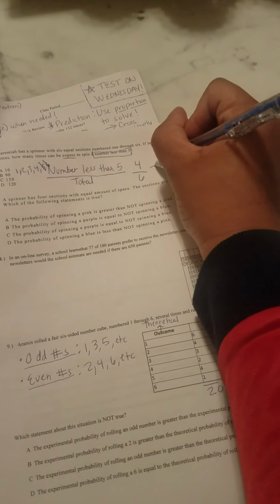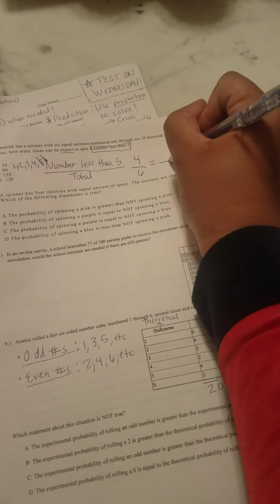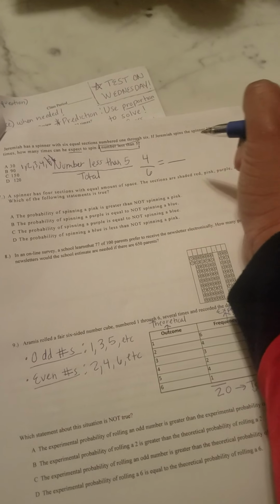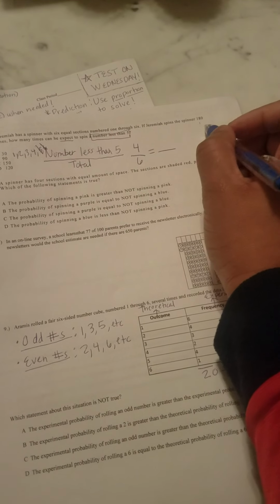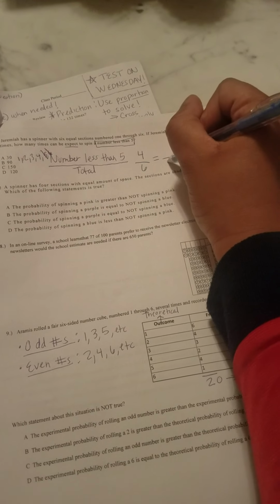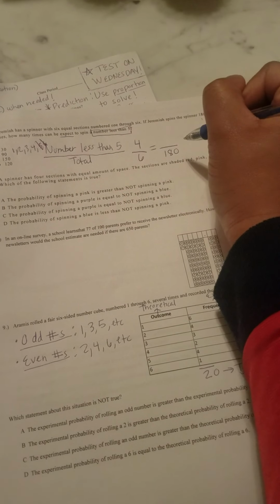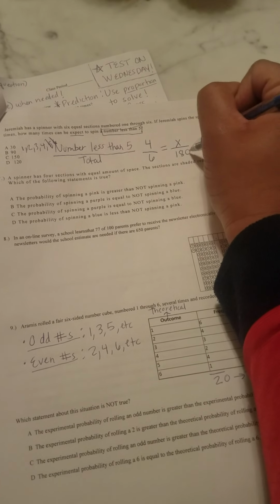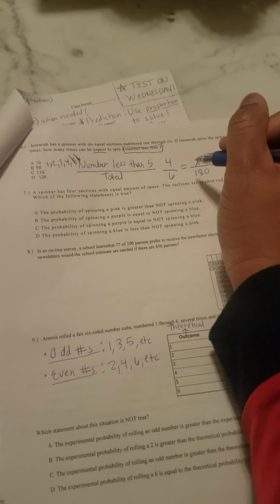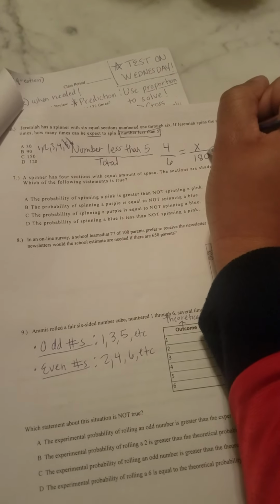Okay, and it is a proportion, so line equals line. And then you have your last number, which is 180. That's how many times he will spin it. Okay, so that will go on the bottom. Okay, so I'm looking for how many will be less than 5 out of 180. So to solve a proportion like the last time, you will cross multiply.